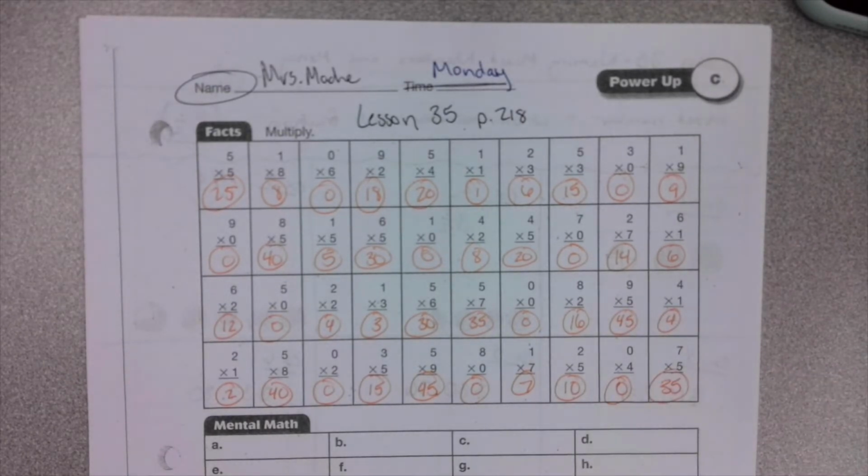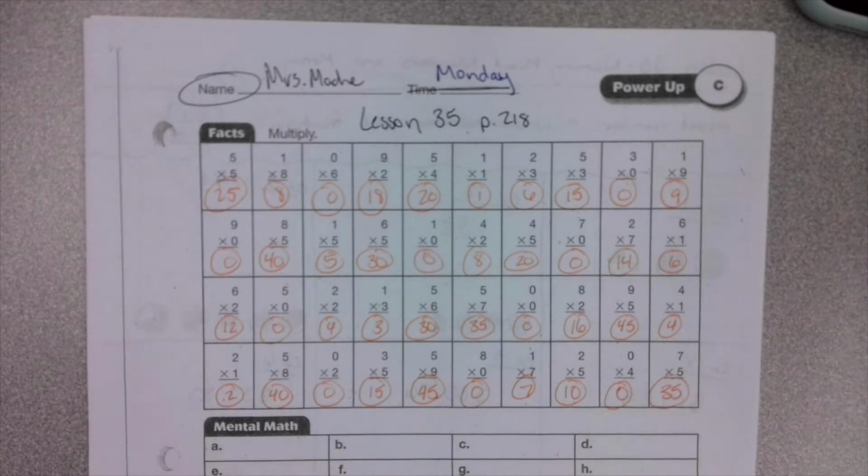Our counting today says count by 4s from 40 to 80. So 40, 44, 48, 52, 56, 60, 64, 68, 72, 76, 80. Back down. 80, 76, 72, 68, 64, 60, 56, 52, 48, 44.